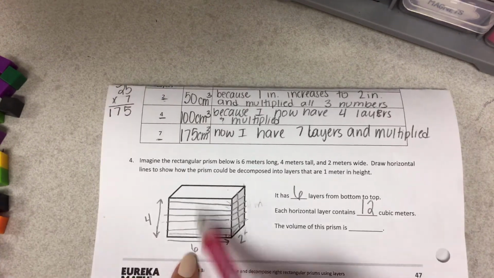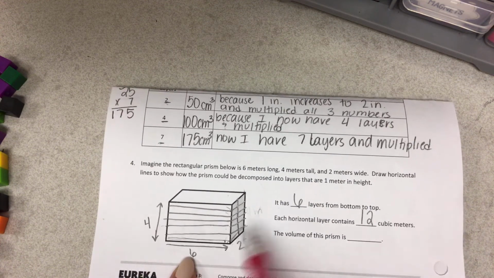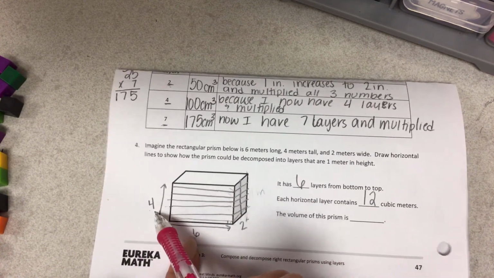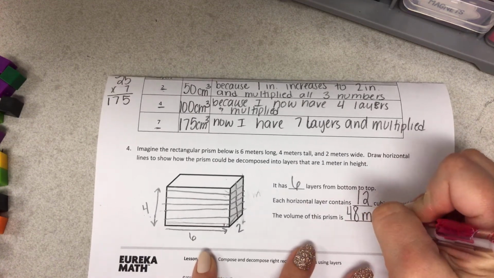So then if I do the volume of this whole entire thing, I know that each layer is 12, and I have 4 layers. 12 times 4 is going to be 48 meters cubed.